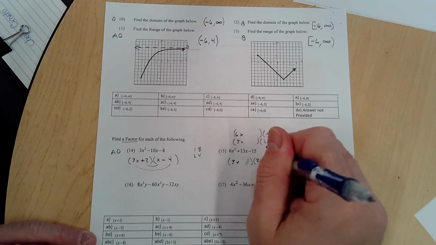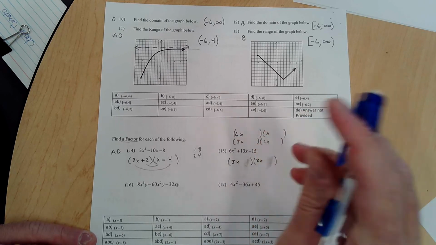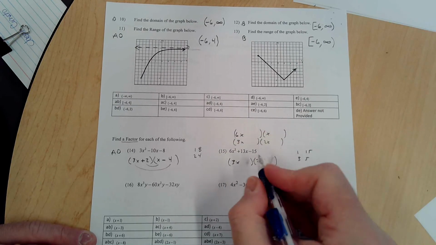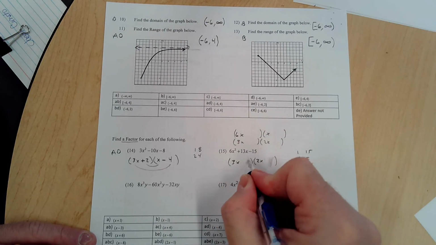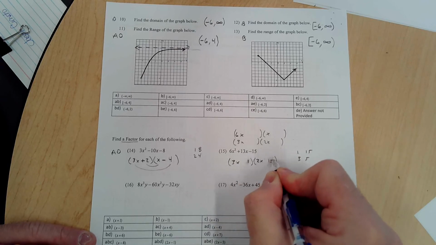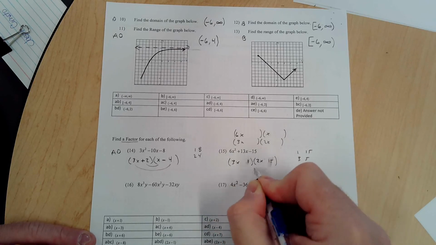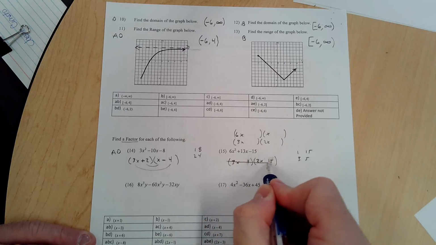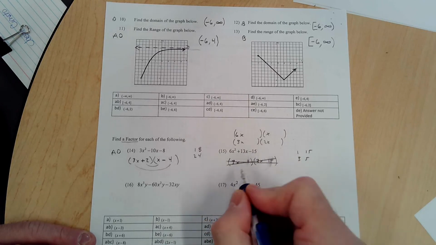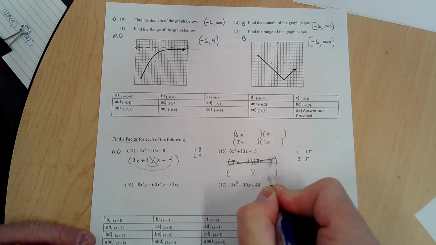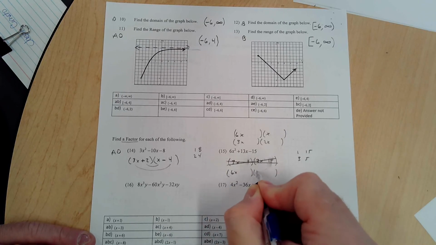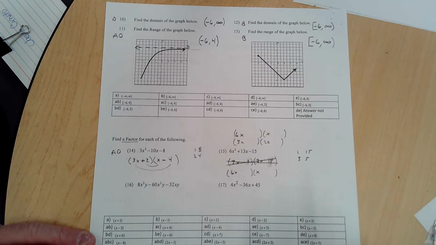So the only other choice we have now is the 1 and the 15. Can't put a 15 next to a 3, so I'll put the 1 there and the 15 there, and I'm looking at 45 on the outside and 2 on the inside. So 3x and 2x was a bad choice. Bad choice, Mr. Reader. So 6x and x is what it's got to be.